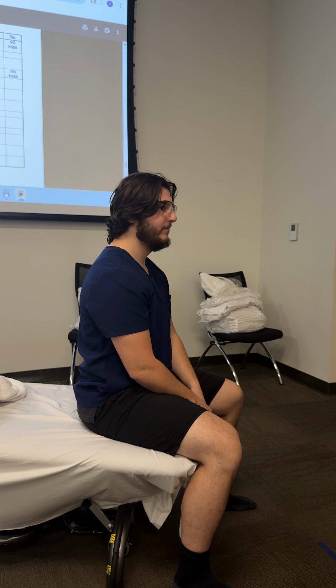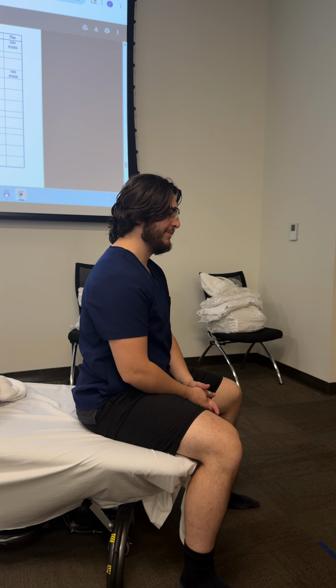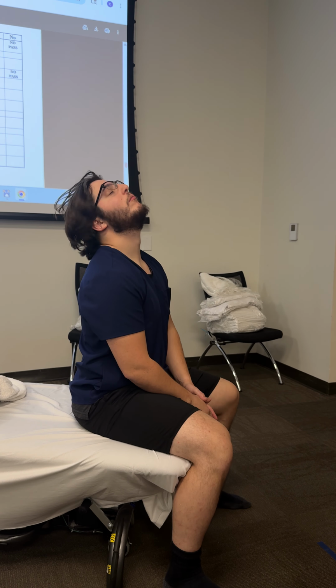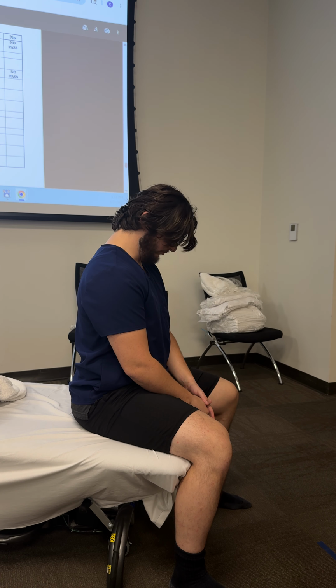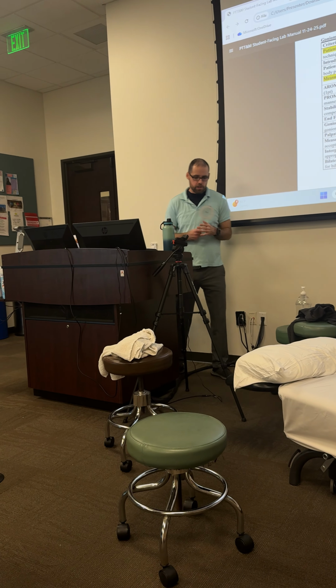Spine for flexion, extension, and if you consider side bending, lateral flexion, all of your flexion type motions are 45, rotations are 60 each direction.